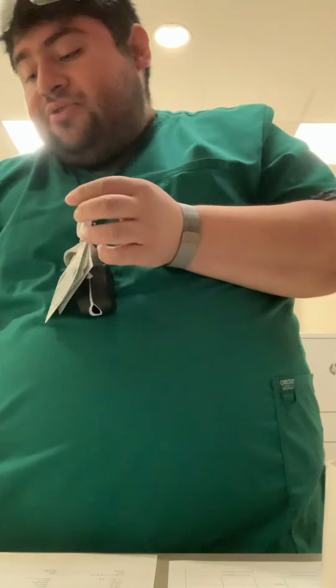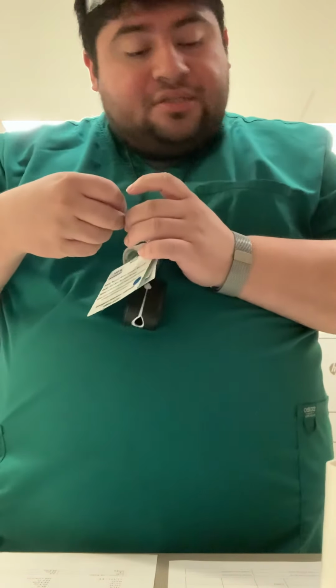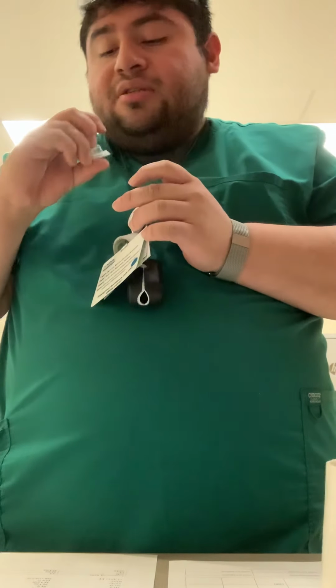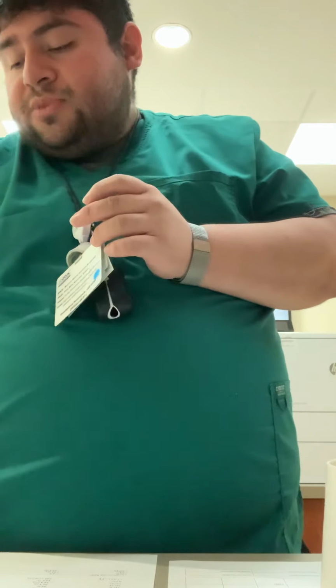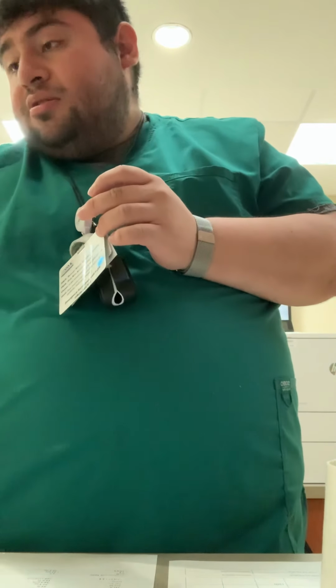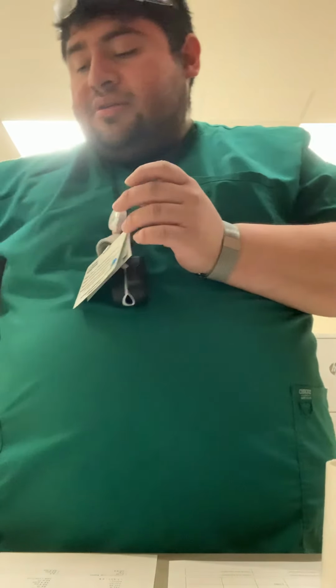Alright, so 4 units of regular insulin. Digoxin is 0.25 milligrams. It's in date. It's right dose. Regular insulin. Insulin looks good. It's clear. It's in date. And it's the right medicine. Regular insulin.